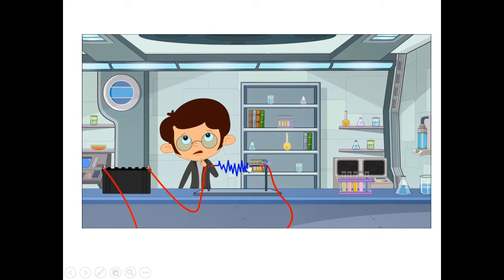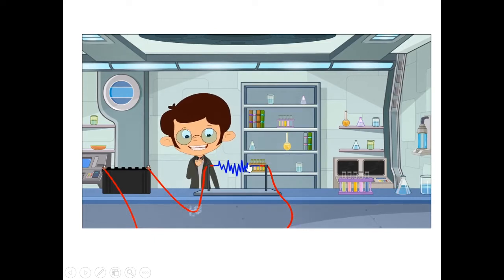You can see this is the current is flow to the coil.